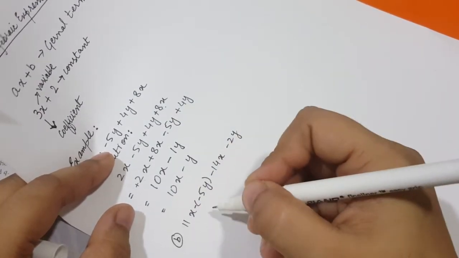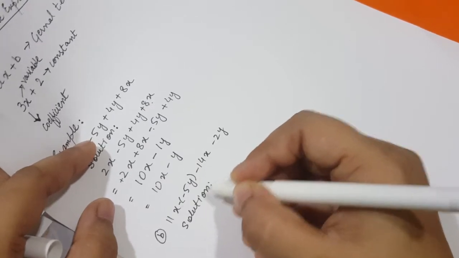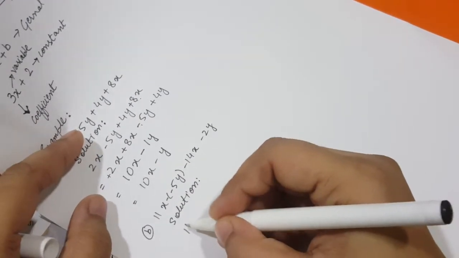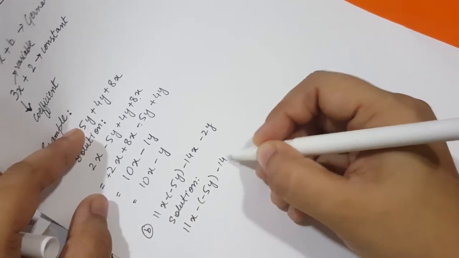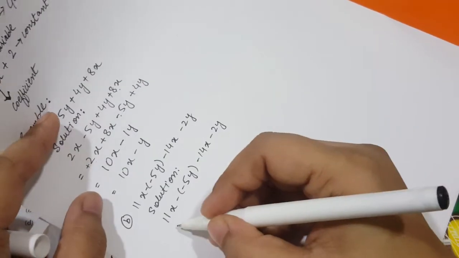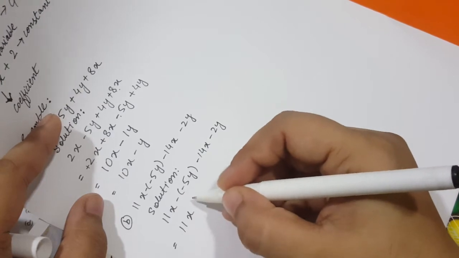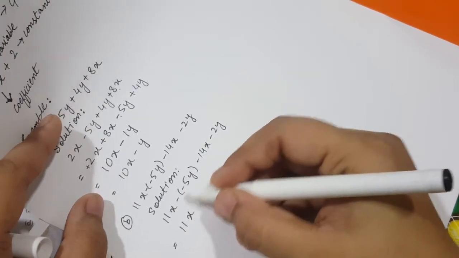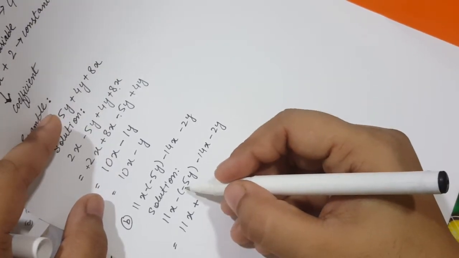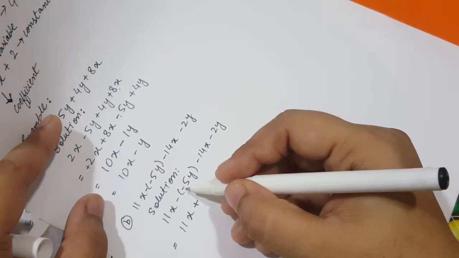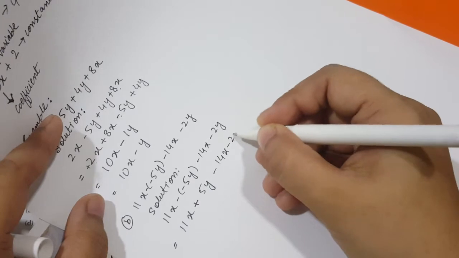Let's have the next example. In this type of example we have to first open the brackets. First rewrite the question. Then open the brackets. Minus multiplies with minus. When two minus signs multiply with each other, the result will be positive. Actually this minus sign will flip the signs inside the bracket. And this is minus 14x minus 2y.